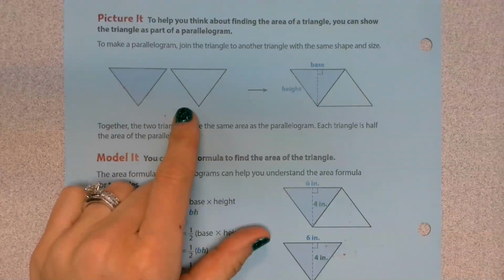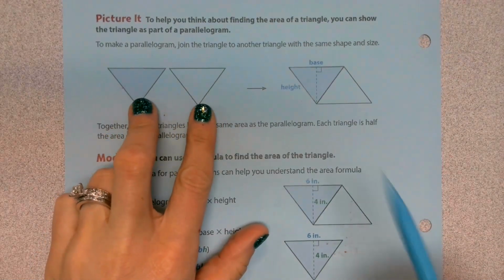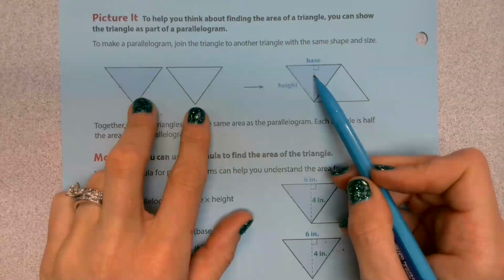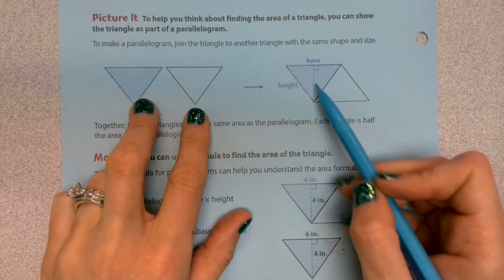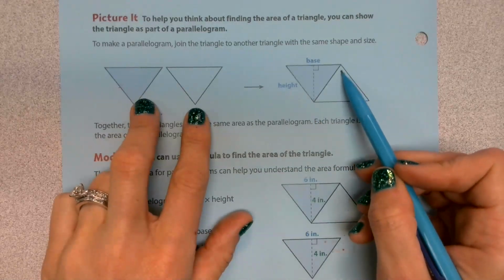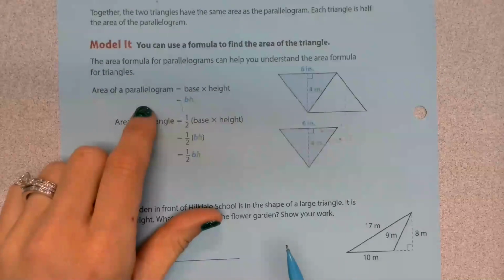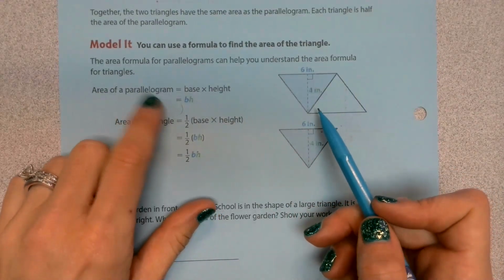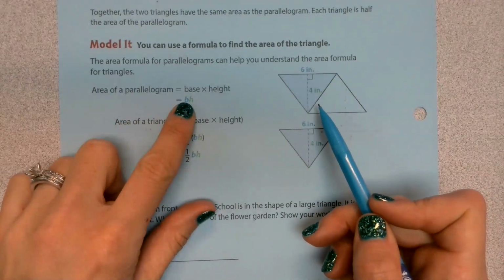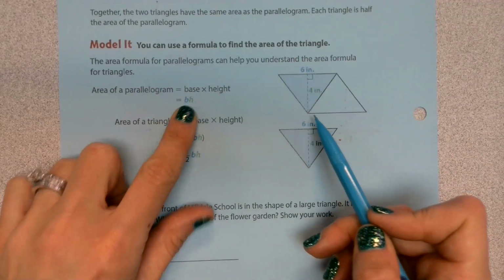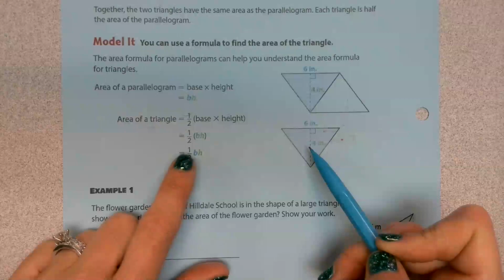So if you have two triangles, you can put them together and you always get a parallelogram. And with those, you can get your height. So they put theirs right there. You could even have done it right there. So showing those different dimensions. And another model of it is that if you have the area of a parallelogram, like we just showed before, base times height, then we can also get that of a triangle by just taking half of it.